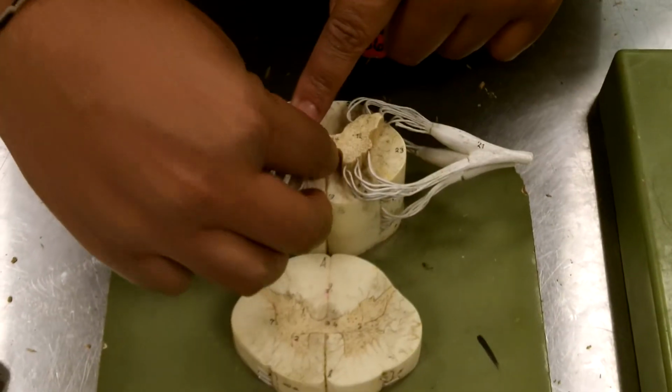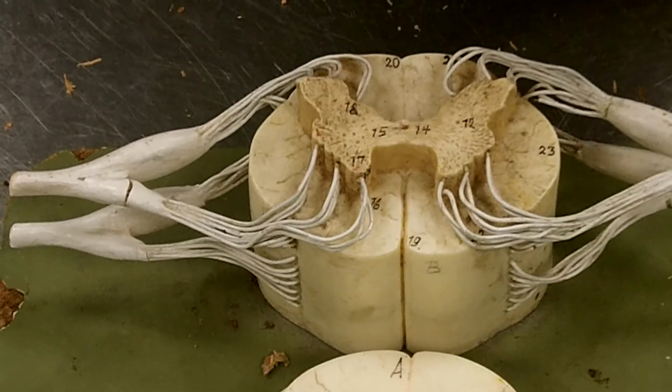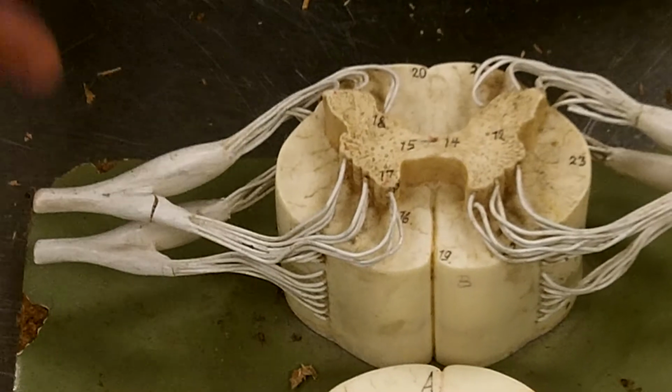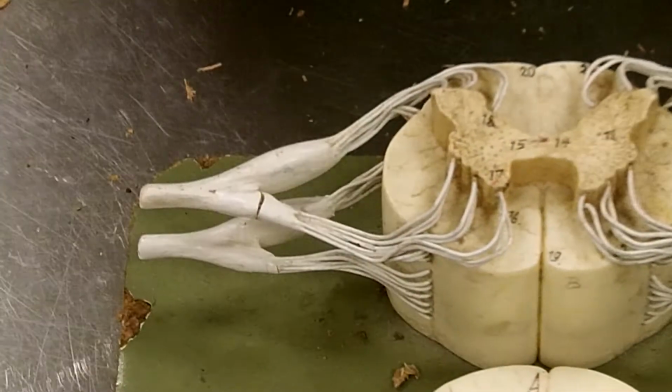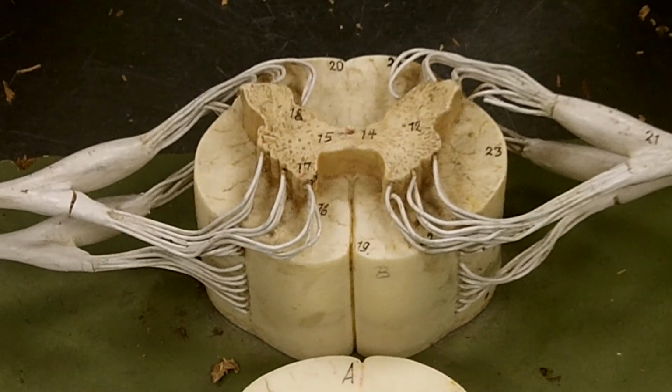The nerves that are coming off of the ventral and heading out to the periphery don't synapse to another set of nerves until they get to their target. So that's why you don't see a ventral root ganglia. Okay? I think that is it.